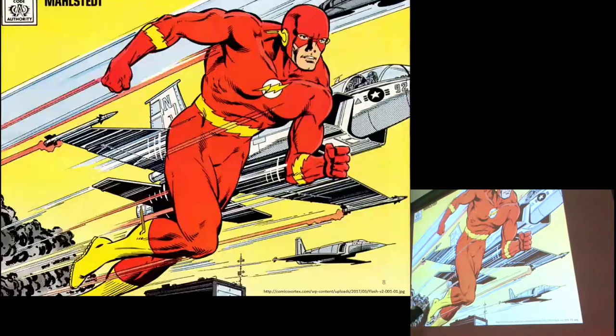So for example, in this comic book image here, we have literal devices that show that the Flash is running fast. We have his arms and legs depicted in a position. This literally happens when you're running. This happens in the real world. So that's a literal device. He's leaning forward. That literally happens when you're running. That's a literal device.